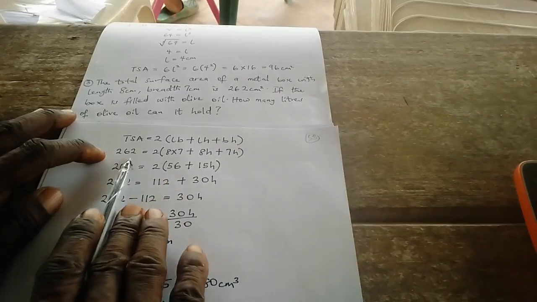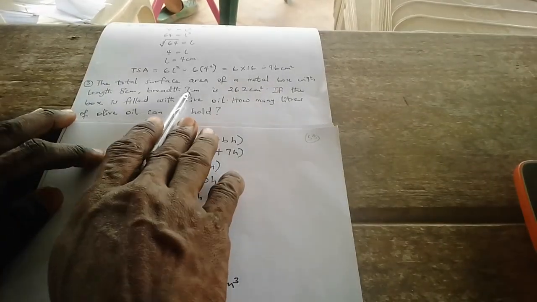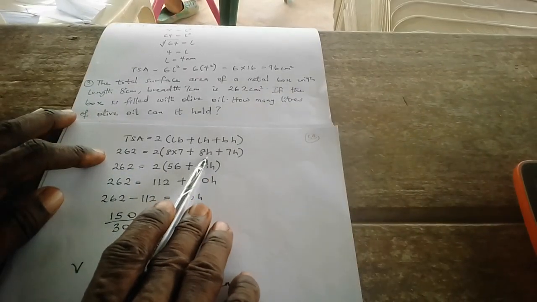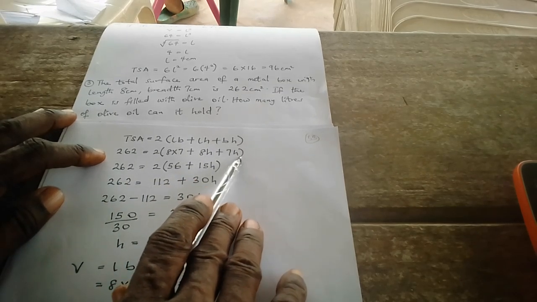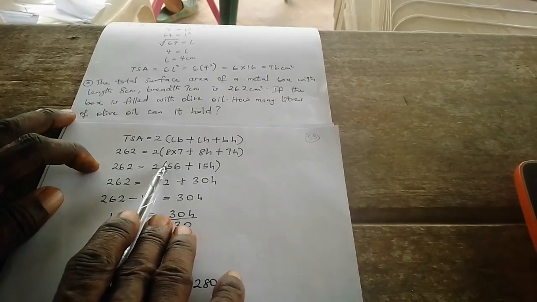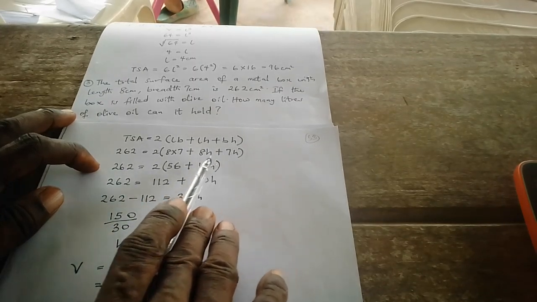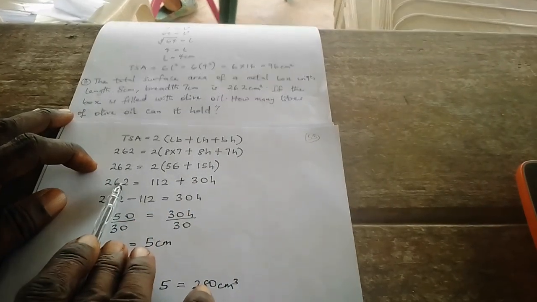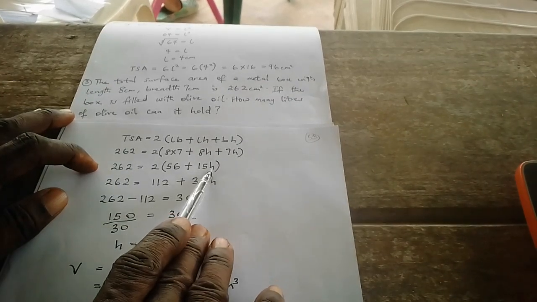So total surface area 262 is equal to 2 into bracket. The length is given to us to be 8 times the breadth 7, plus the length 8 times the height, we don't know the value of the height, plus the breadth 7 times the height. So 262 is equal to 2 into bracket 8 times 7 is 56 plus 8h plus 7h, which gives 15h. If you open the bracket, 262 is equal to 2 times 56 is 112 plus 2 times 15h, which gives 30h.